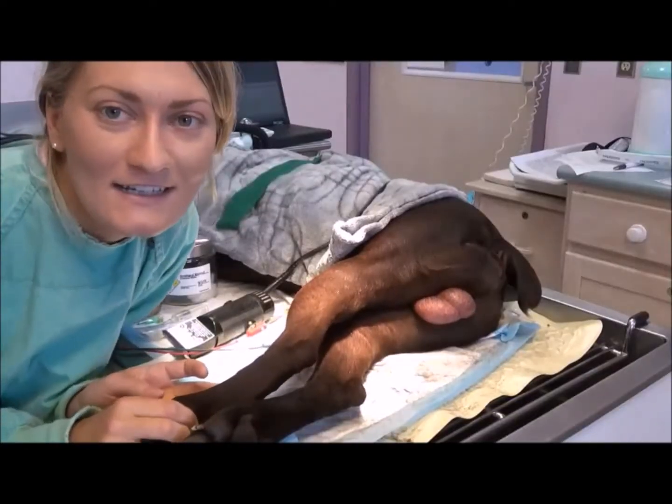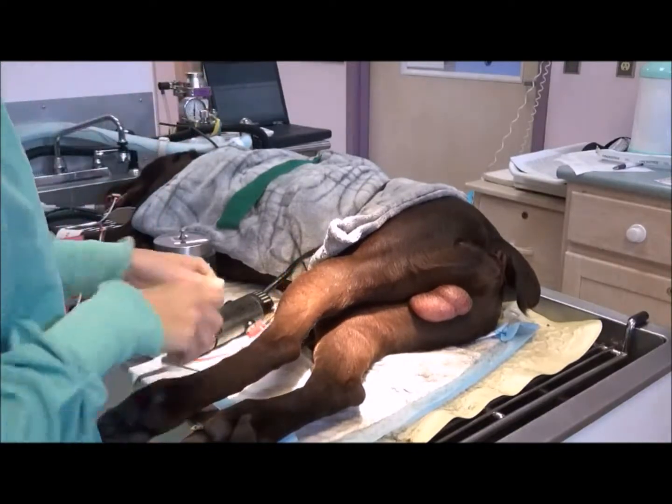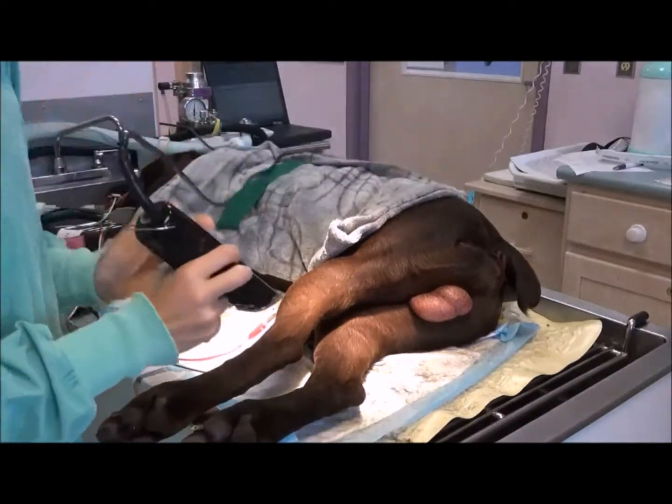I'm now going to place a saphenous catheter into our canine patient. So I'll start by clipping the hair.